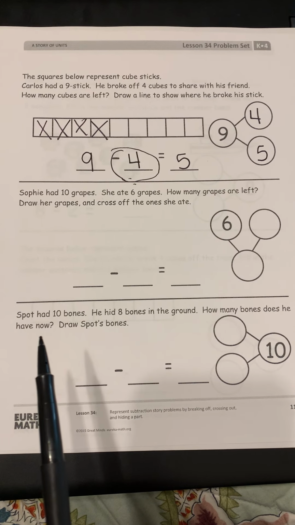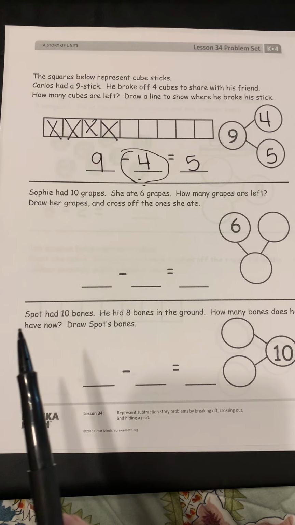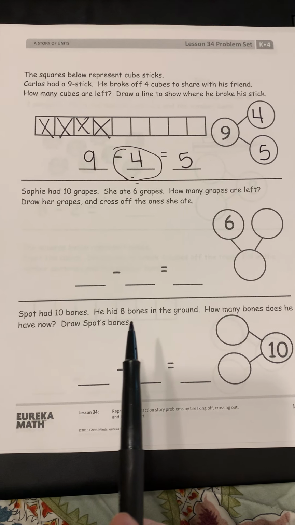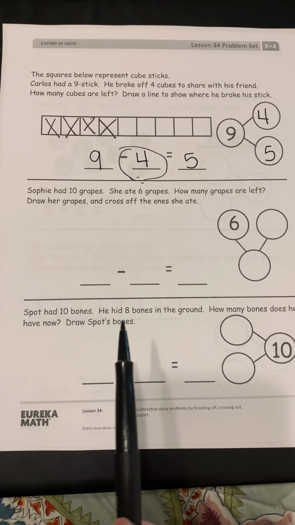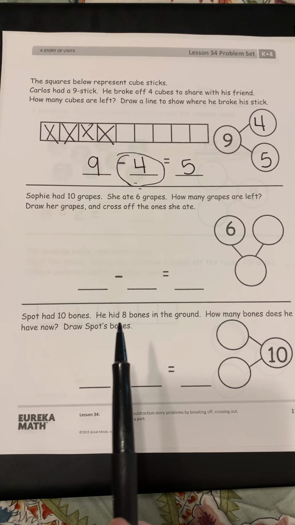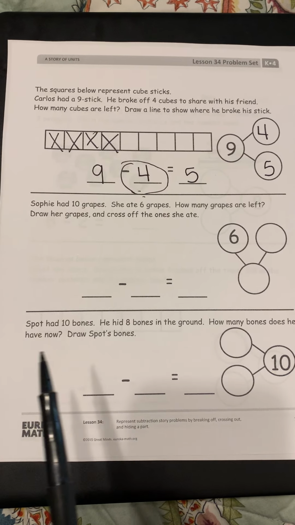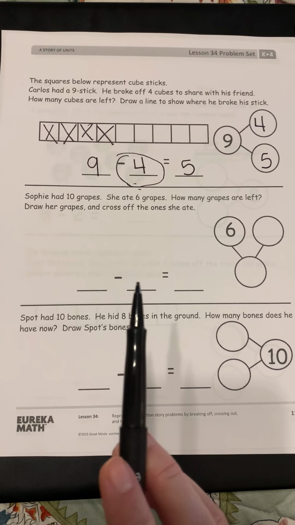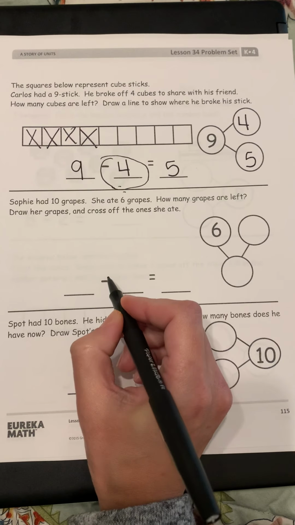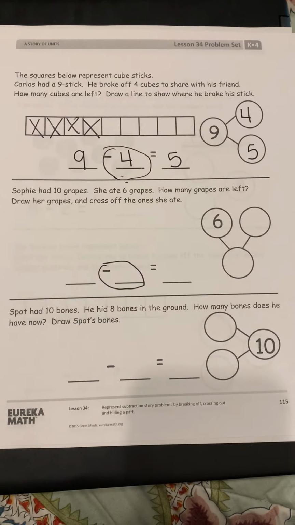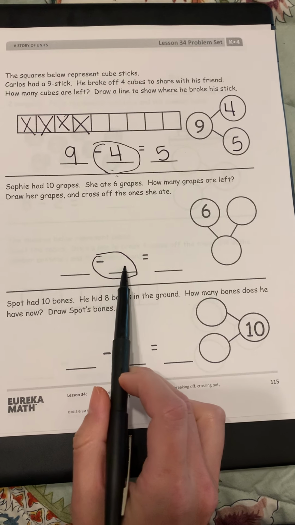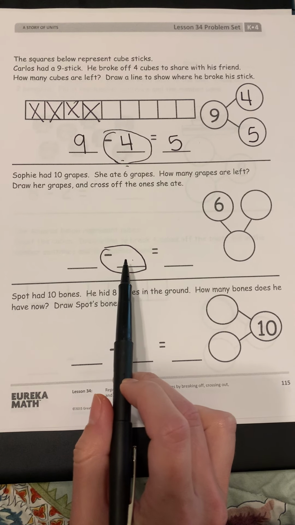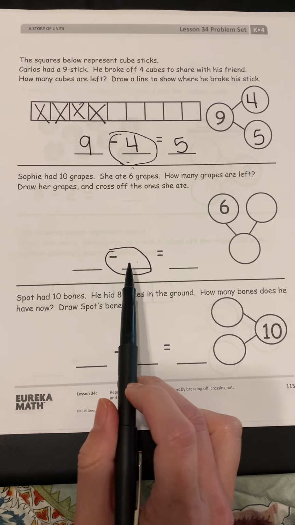Listen to the next problem. Spot had 10 bones. You can draw squares or circles to show his 10 bones. He hid 8 bones in the ground. He hid them so they went away. Remember to cross out the ones that went away. How many bones does he have now? Draw Spot's bones. Always remember too, in the number sentences, I see a minus, so I'm going to circle the minus and that line next to it to remind myself that the number that goes here is the amount of objects that went away, that we took away.